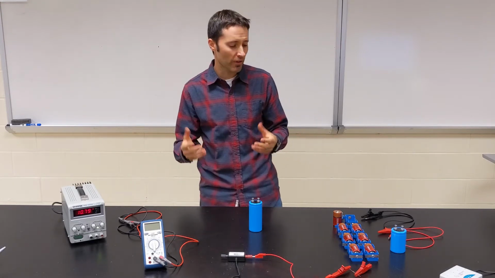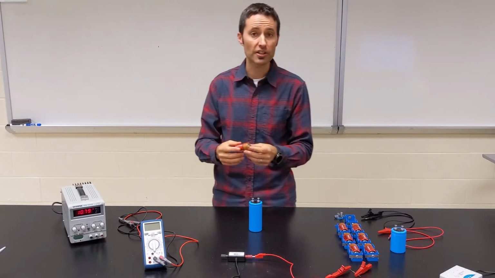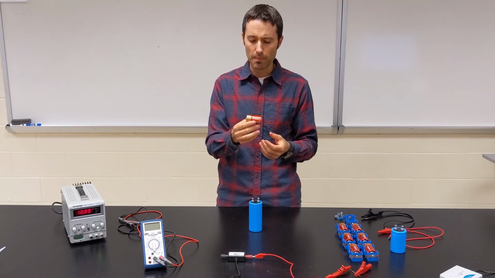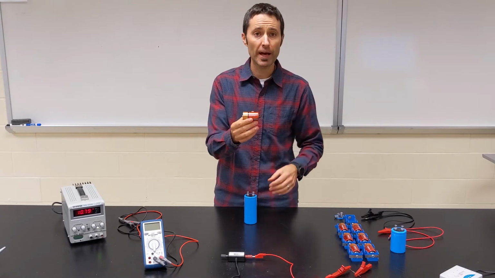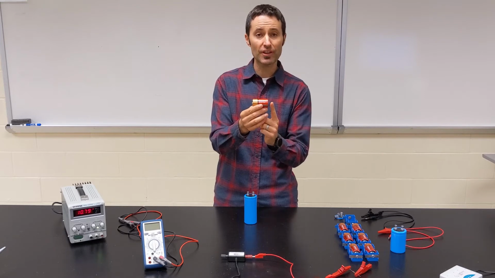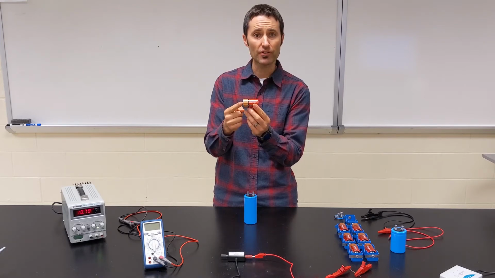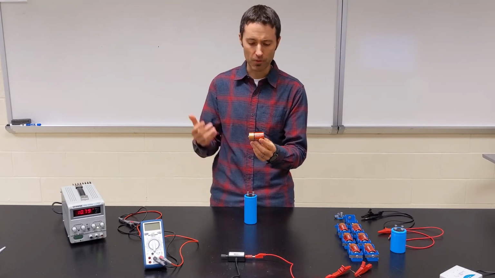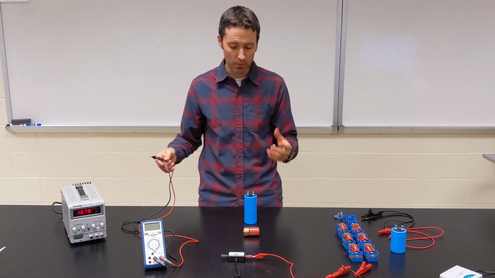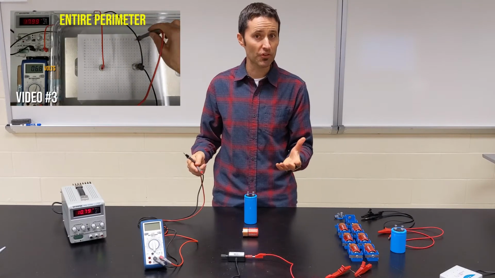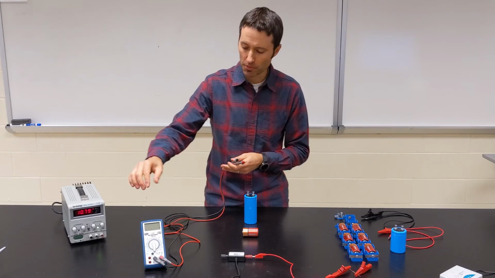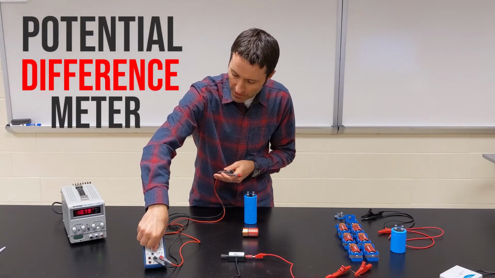Well, we also have another thing which can force an electric potential difference, and that's just a battery, a chemical battery. This is a D cell, and the function of a battery is to create an electric potential difference between whatever's touching the negative side of the battery and whatever's touching the positive side of the battery. So just to confirm that, let's use one of the measurement tools that we've already talked about when we were mapping electric potentials around different charge distributions. It's our multimeter, or our electric potential difference meter. That's one thing it can measure.